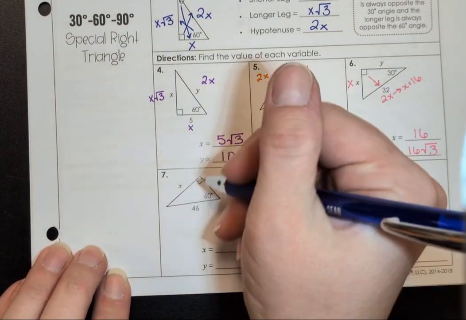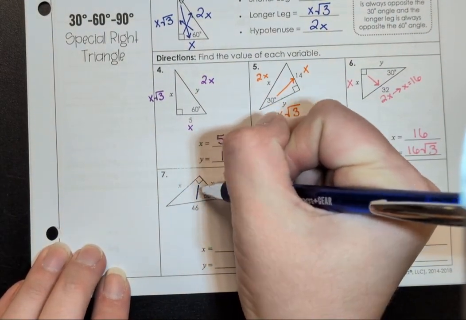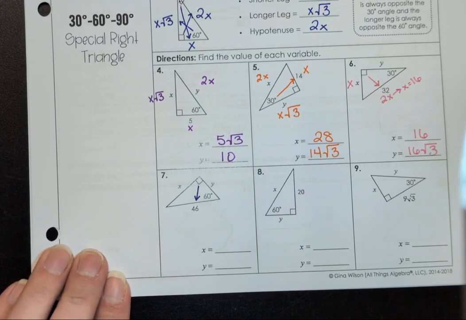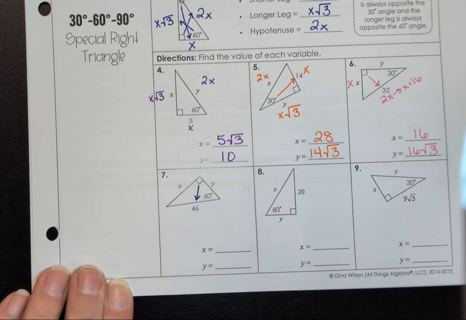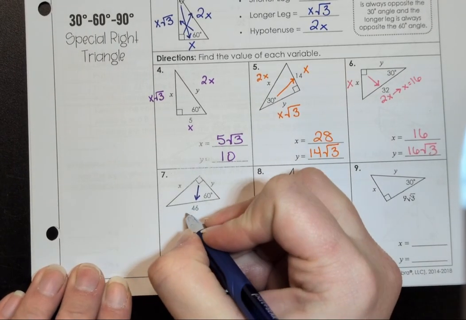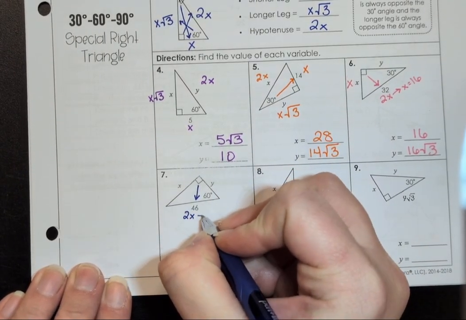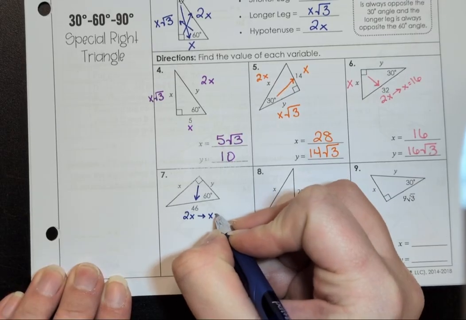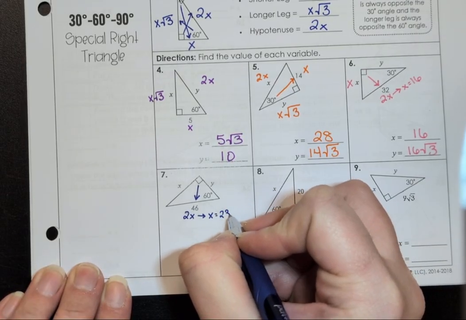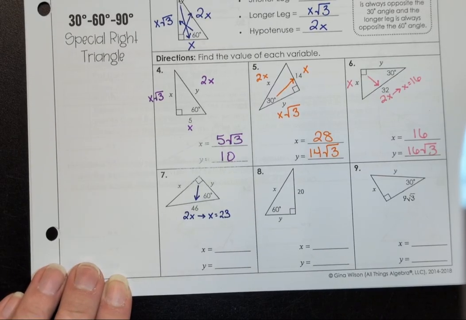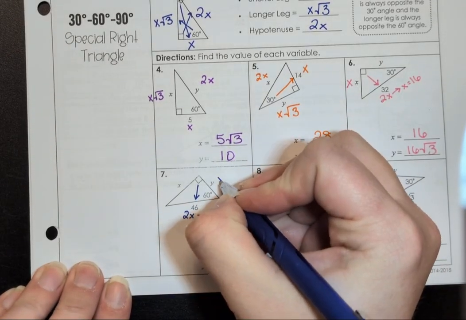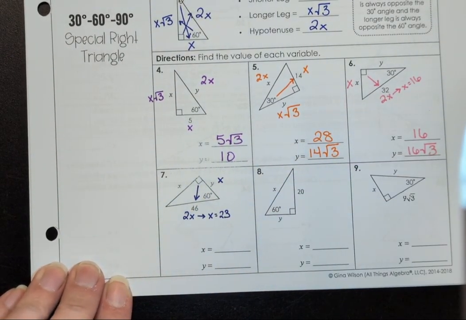Alright, number 7. Same thing. They gave you a 46. What's it across from? The right angle. So is that x square root 3 or 2x? 2x. So that means our x will be 23. And that's actually going to be which one? Y. I know. But why is it y?